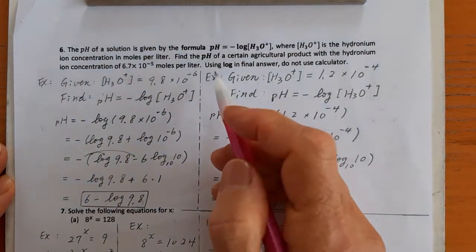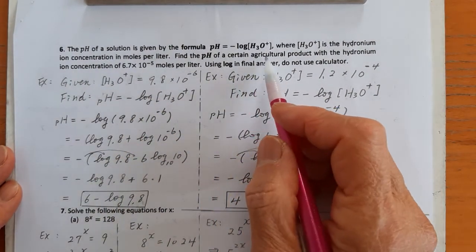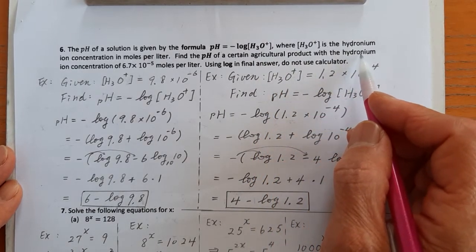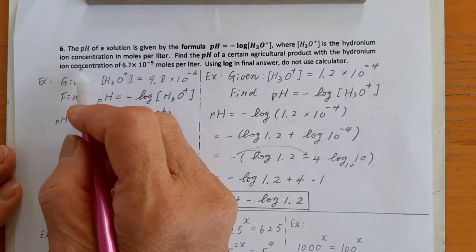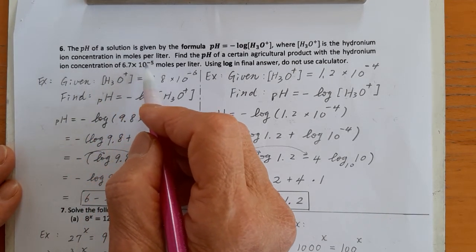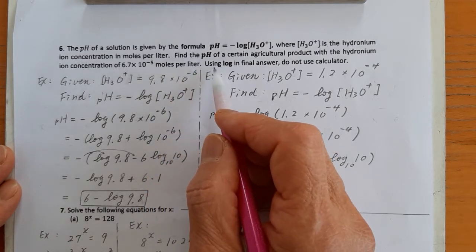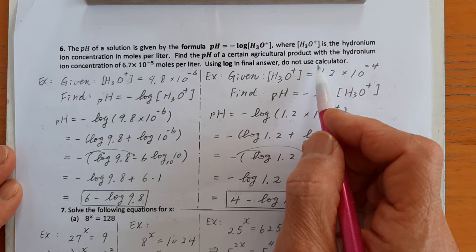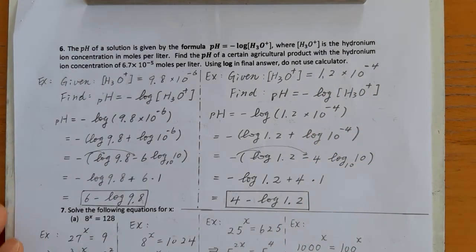Find the pH of a certain agricultural product with the hydrogen ion concentration of 6.7 times 10 to the power negative 5 moles per liter, using common logarithm in the final answer. Do not use a calculator to figure it out.